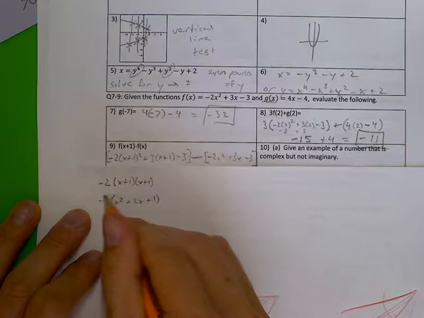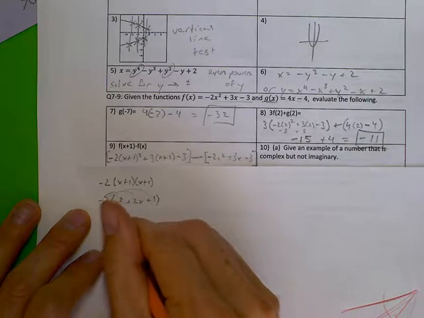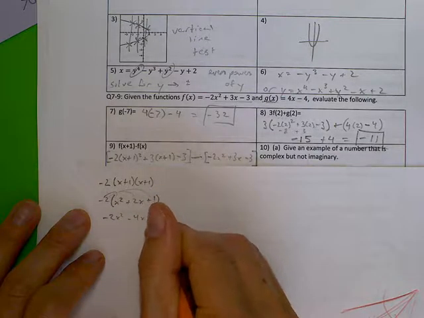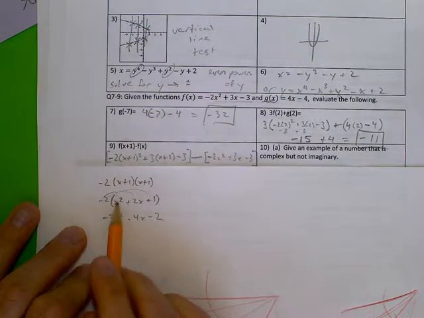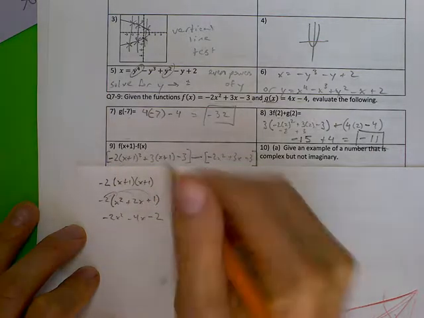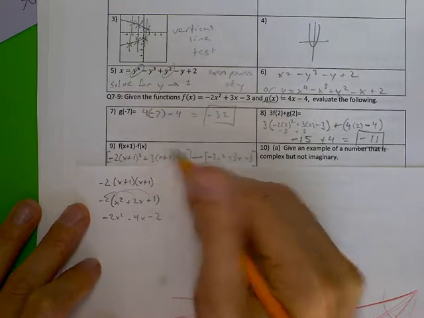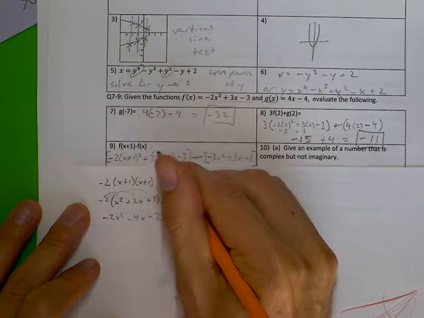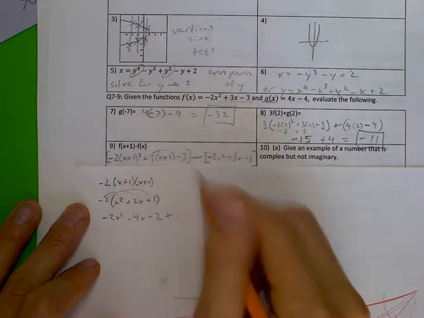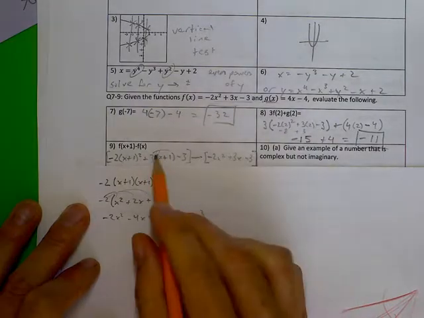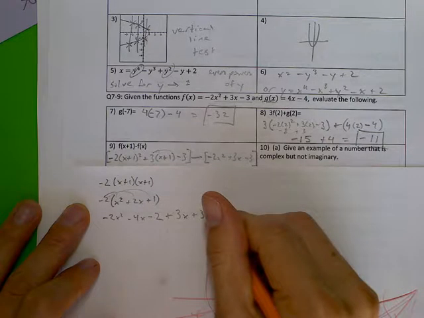Now I'm going to distribute the negative 2, so that's negative 2x squared minus 4x minus 2. Make sure you take the negative with the 2. And make sure you square before you multiply. Okay, now what about this plus 3x? Well, I'm going to distribute there. Plus 3x, so I'm going to go ahead and skip down to the bottom line. So that's plus 3x plus 3. Then I have a minus 3.